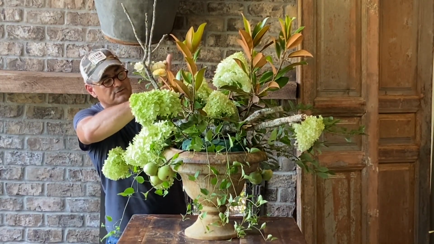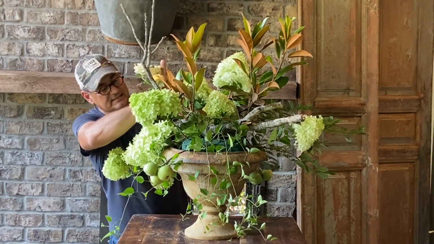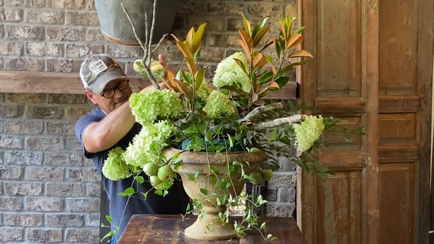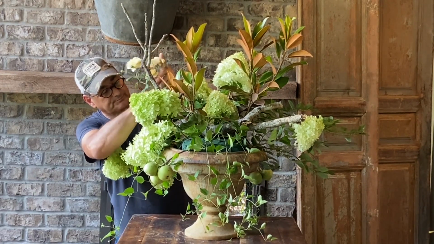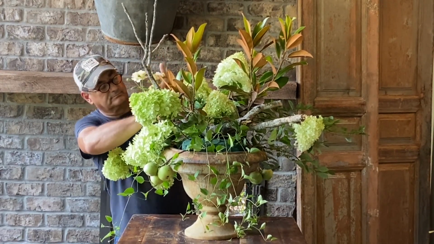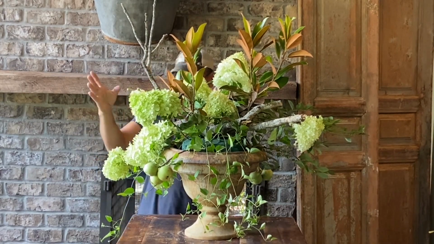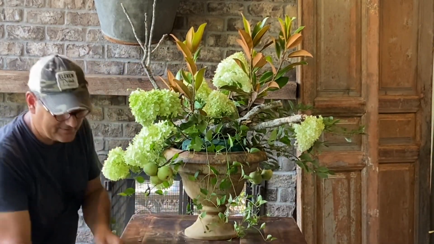And I think they're sort of cascading, climbing roses. I think if we insert them just right, we can use these oak branches as support. Perfect. Nice when things work out.